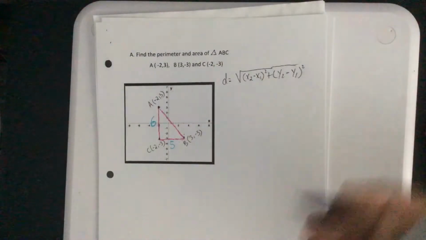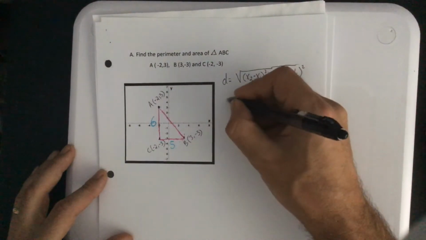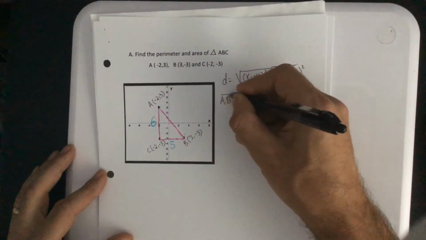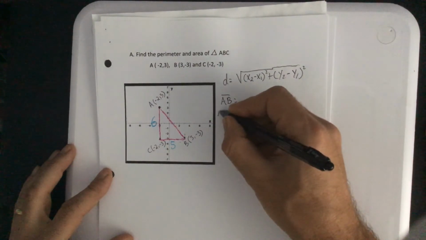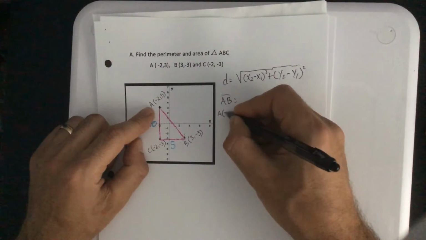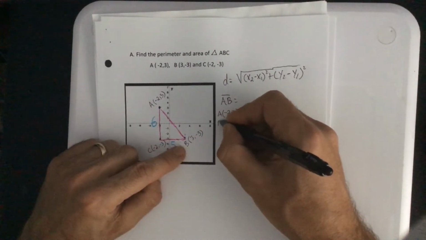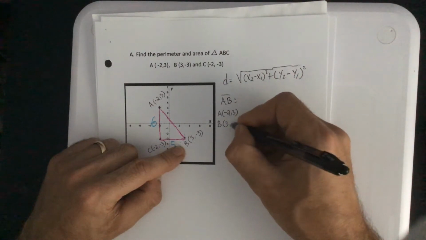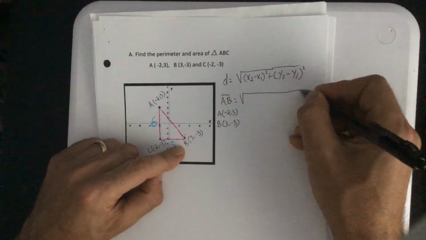But from here to there you cannot count diagonally, so you gotta use the distance formula. So we're gonna be looking for distance AB, and we know A is negative 2, 3 and B is 3, negative 3. So I'm gonna be using the distance formula.